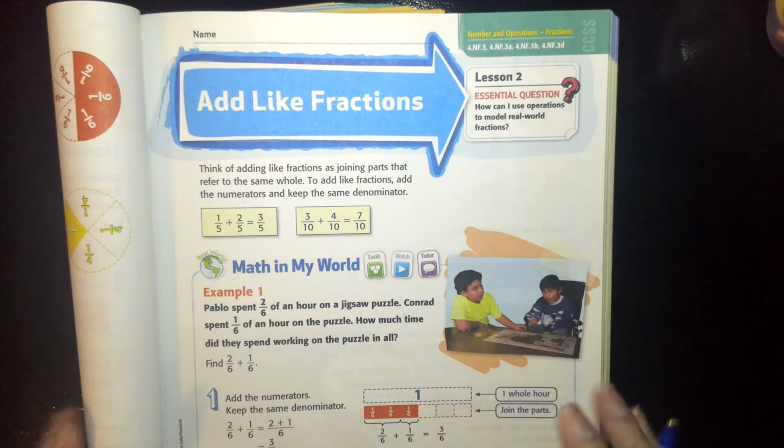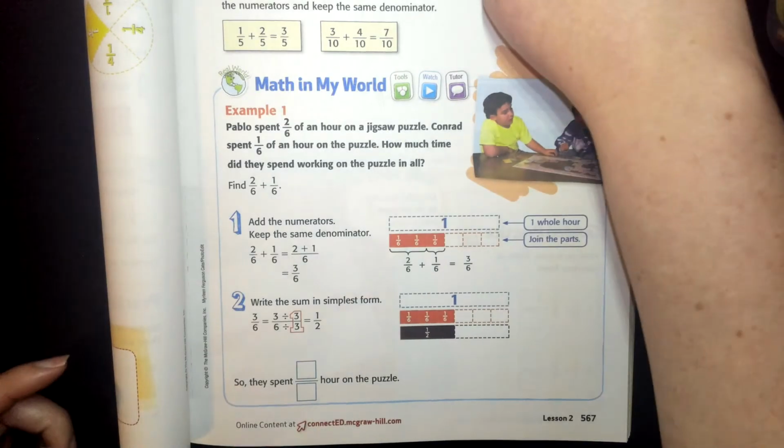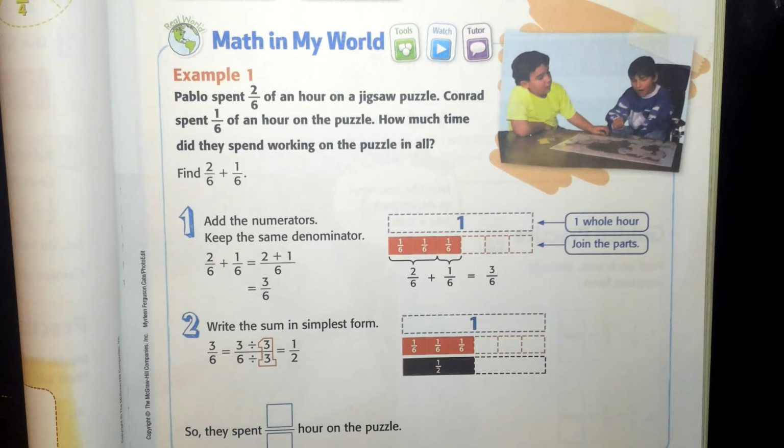So if I'm adding like fractions, I'm going to go ahead and look at this example down here, Math in My World, example 1. It says, Pablo spent 2/6 of an hour on a jigsaw puzzle. Conrad spent 1/6 of an hour on the puzzle. How much time did they spend working on the puzzle in all?